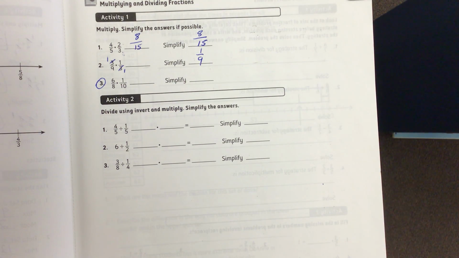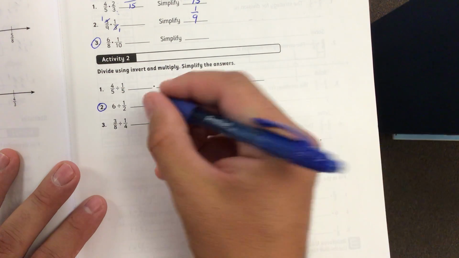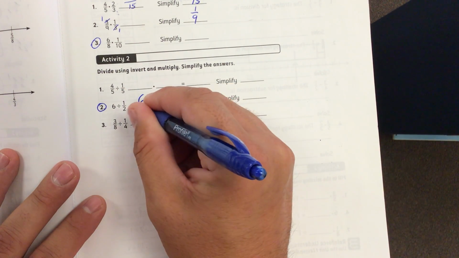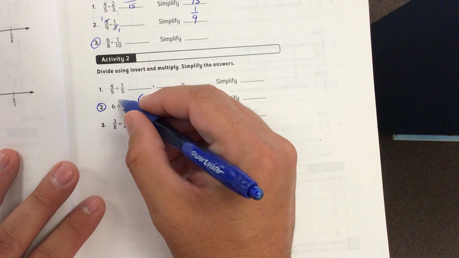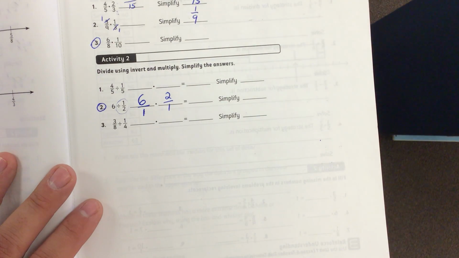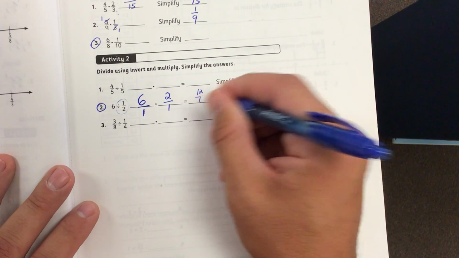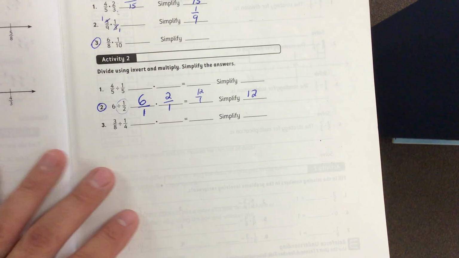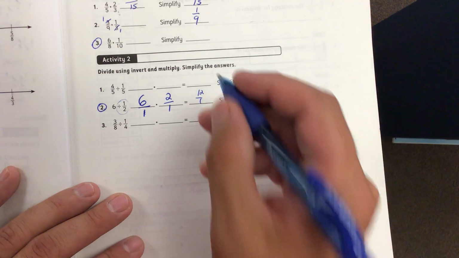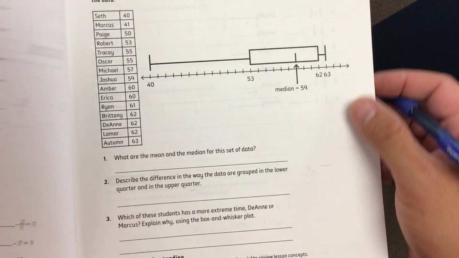Landon, 1, 2, or 3 on the next one. We're going to do only one of those. 2. Oh, wait, that's an easy one. Okay, so 6 over 1 times, what do I do with that 1/2? Flip it. Flip it to make it 2 over 1. So what is 6 over 1 times 2 over 1? 12. 12 over 1, which is just 12. Underneath the 12, it looks like a 7 because the 1's connected to the hash mark. There. Happy? All right, as long as Landon's happy, we're moving on.